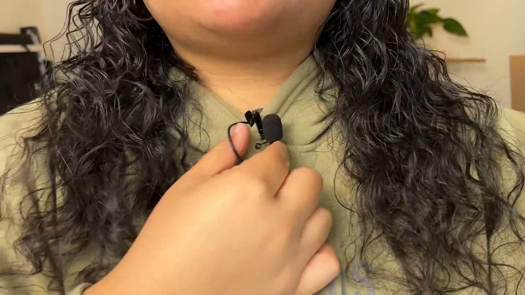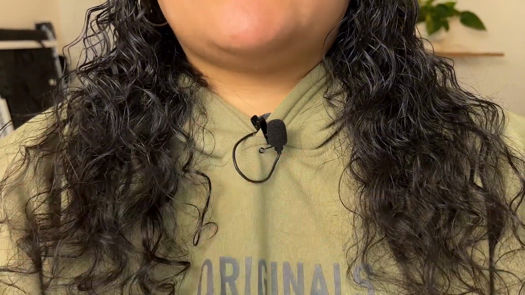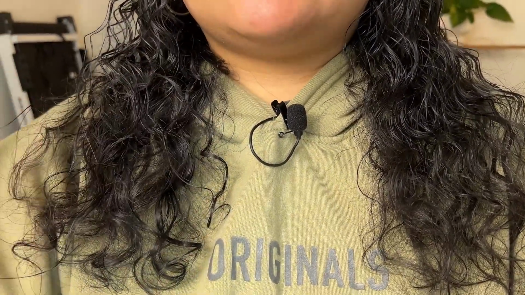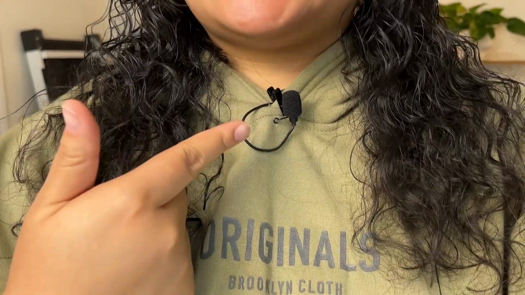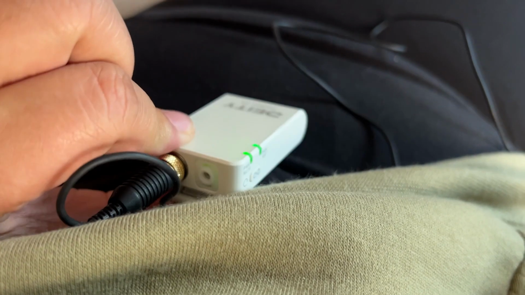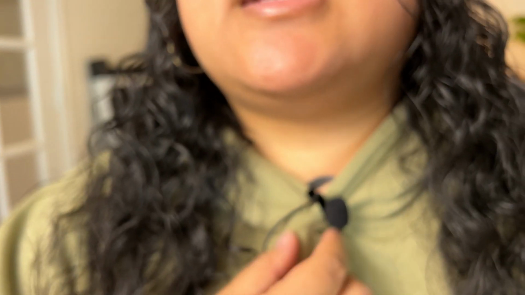Now this is gonna be the transmitter. The transmitter is where all the audio is going into, which is going to transfer to the receiver. So I have a mic here, and the mic actually is fed behind my sweater. I have the transmitter right here hooked up to my pants. I have the wire, which is feeding through under my jacket, and then I have the mic right here.